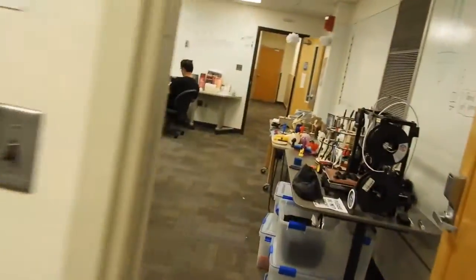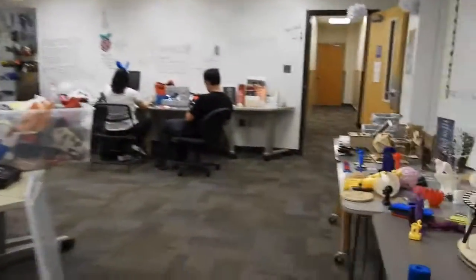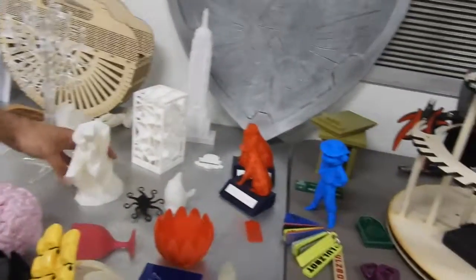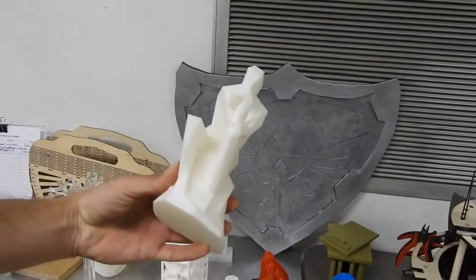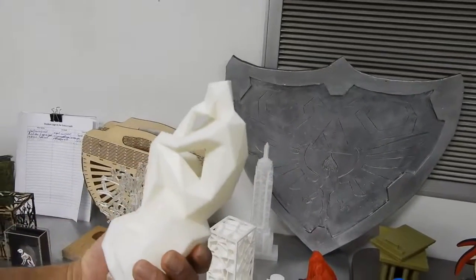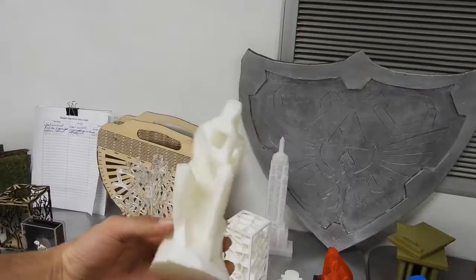Some of the other objects that we have are located here. These are test prints. This is a really cool one. It's The Thinker by Rodin, but it almost has a Cubist, Picasso-style rendition, and it's really fascinating.